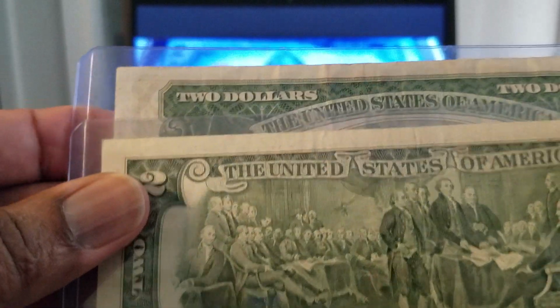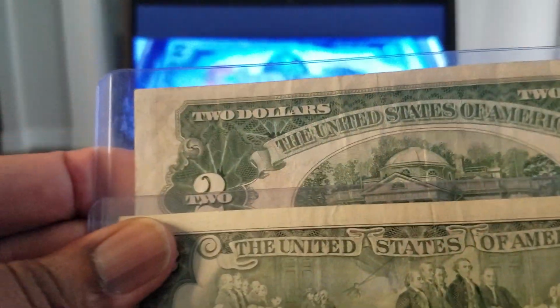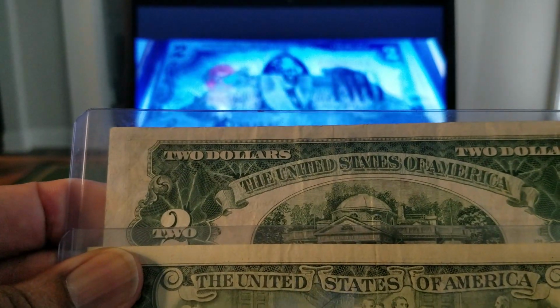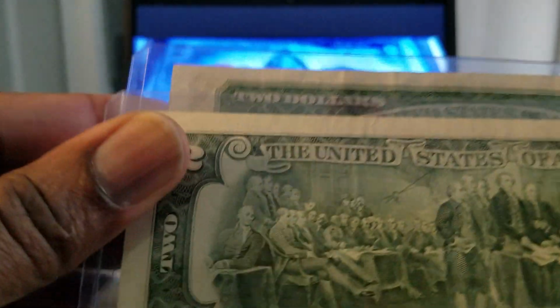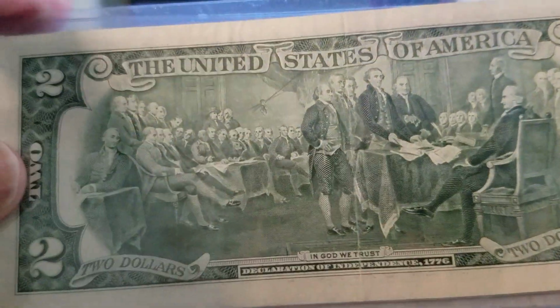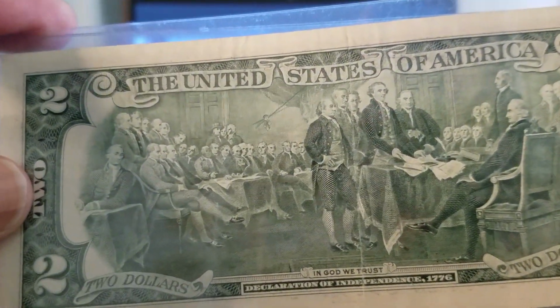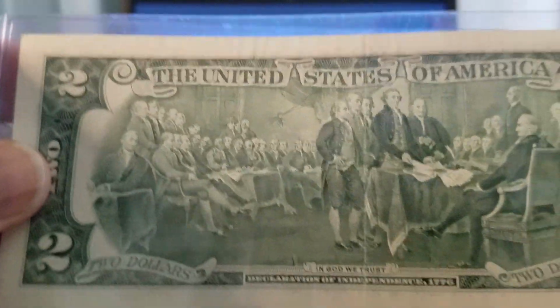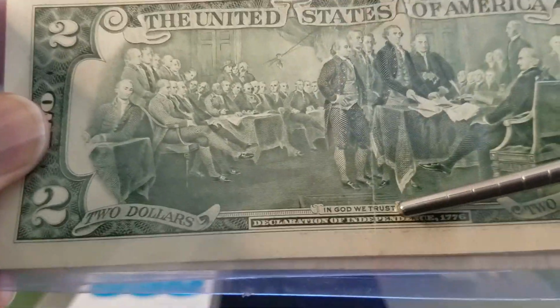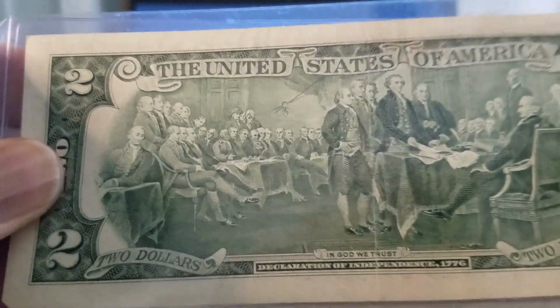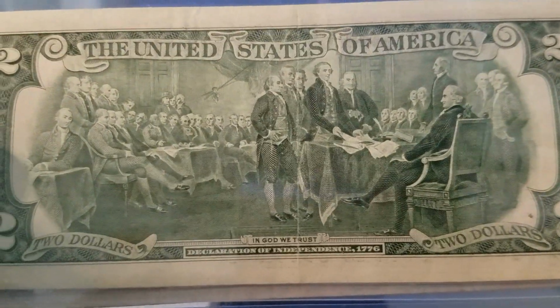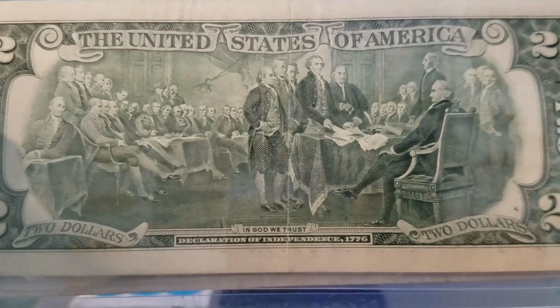And you will notice, if I had the 1963 note series, it'd have In God We Trust at the top, but on the 1976, you have In God We Trust at the bottom. A lot of our founding fathers on this bill.